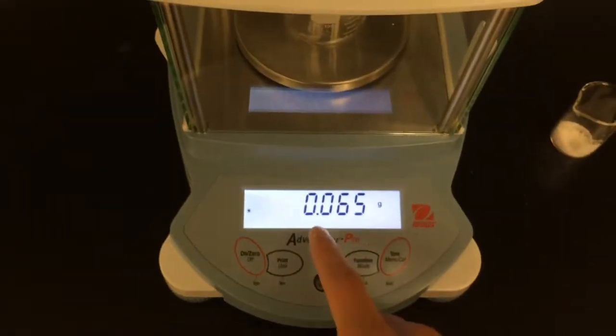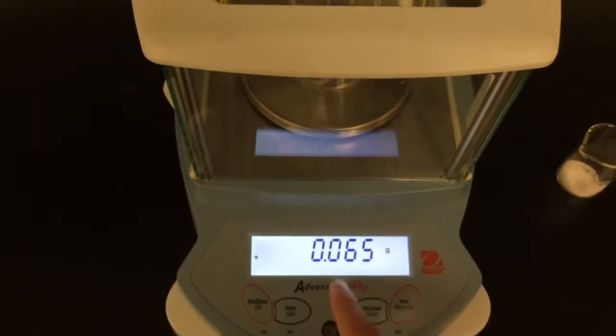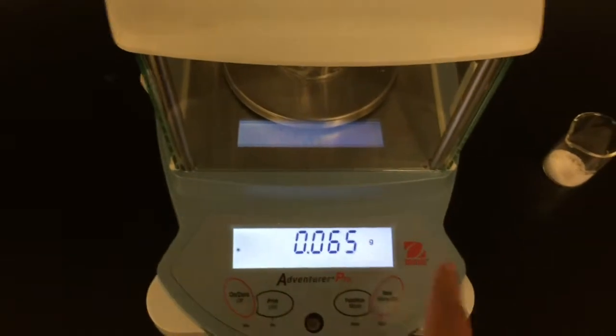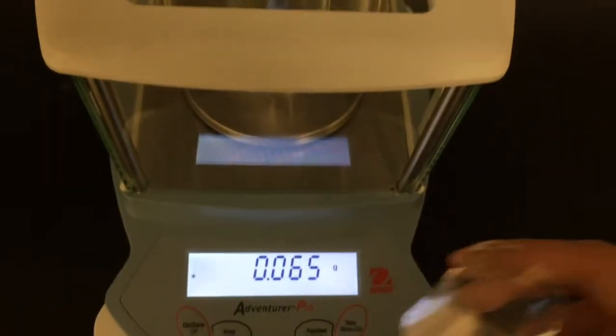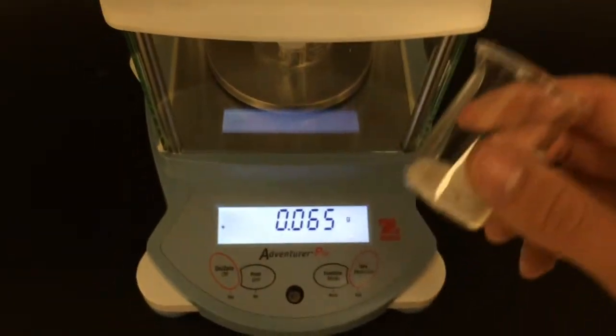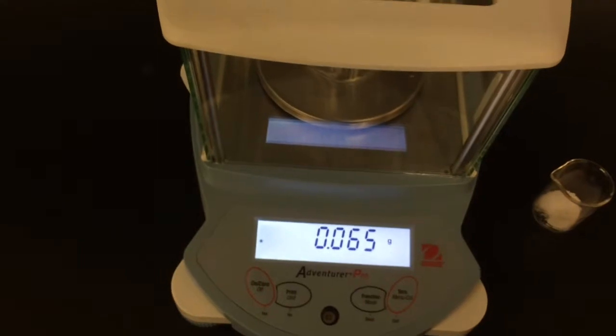You can see that there's 0.065 grams of substance still in the beaker. So you can just subtract this from the original number that we got, and that's how much Epsom salt, or substance, Epsom salt in this case, that you used. And then you can use your calculations using that number.